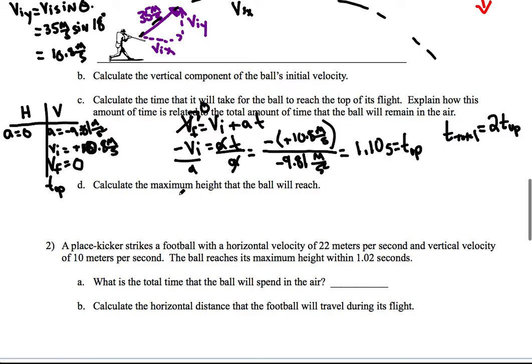Calculate the maximum height. The maximum height, that's a delta d in the y, is equal to the initial velocity times time plus 1/2 a t squared. Now I know how long it takes to get to that maximum height. So I'm going to use my initial velocity in the vertical. These are all vertical terms. And notice that time doesn't matter whether we're doing the horizontal or vertical.